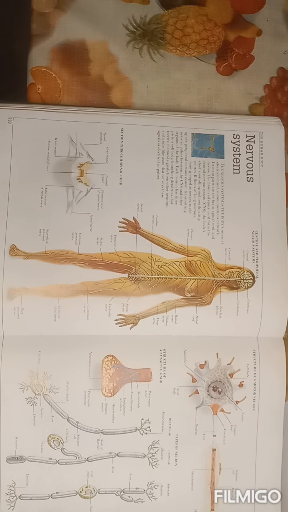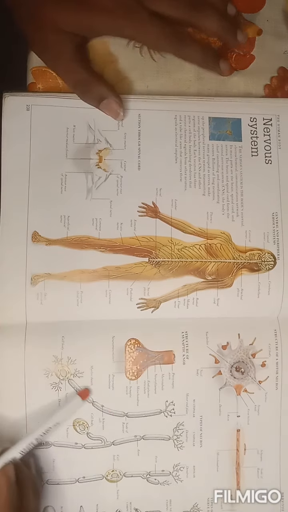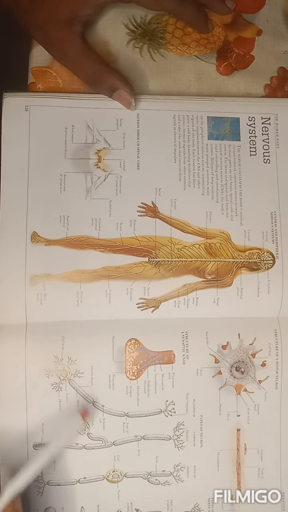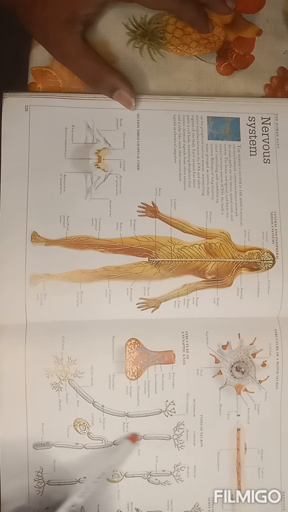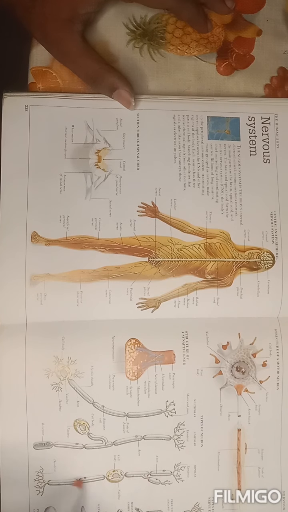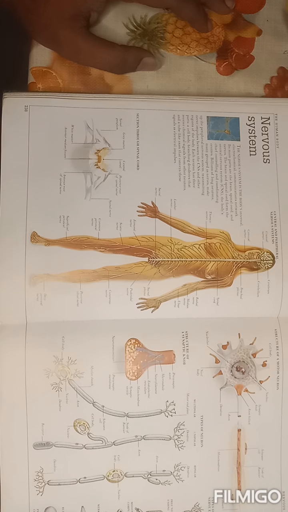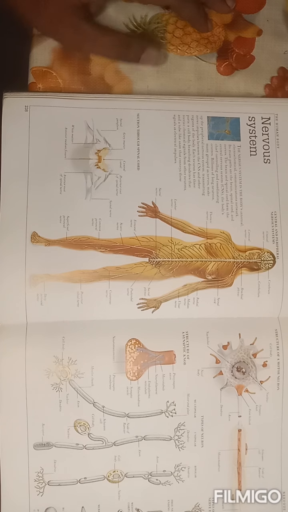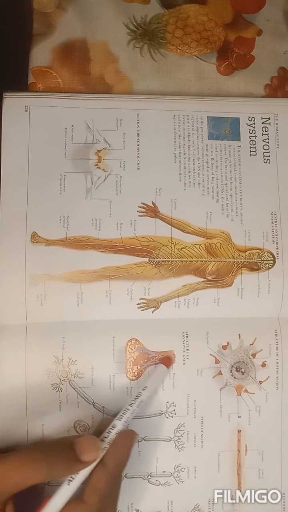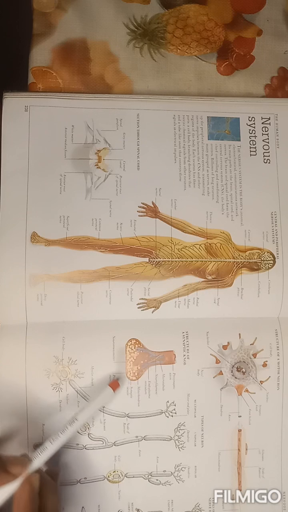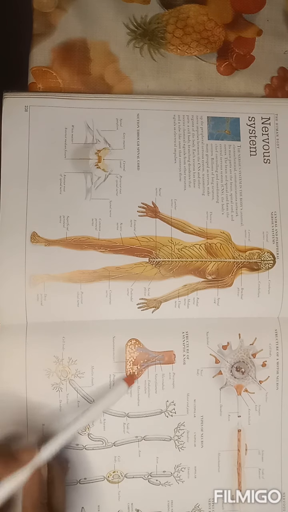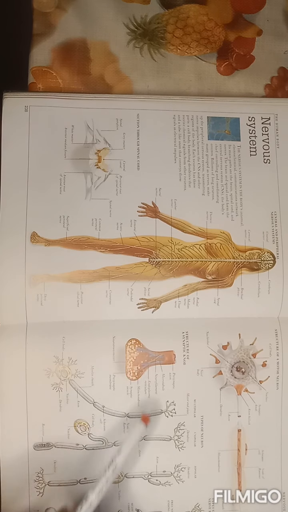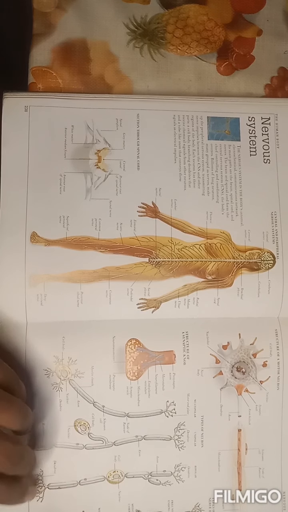You can see there are different types of neurons here. The multipolar neuron is a typical one. This is a unipolar neuron, and this is the bipolar. You can see the two axons, and these are the nerve endings. These are free nerve endings. You can see the various nerve endings here, and this is a synaptic end. It has vesicles here, and these vesicles contain neurotransmitters.